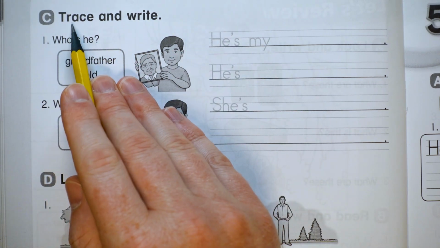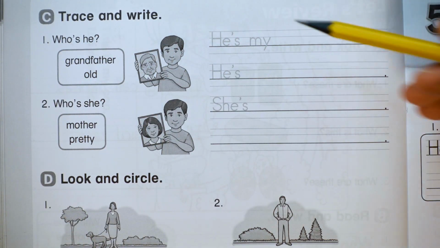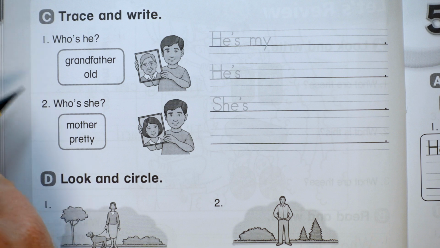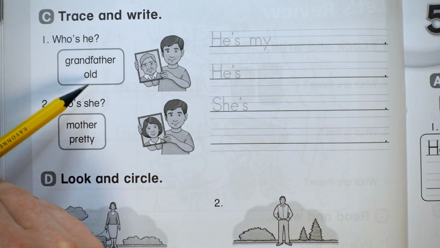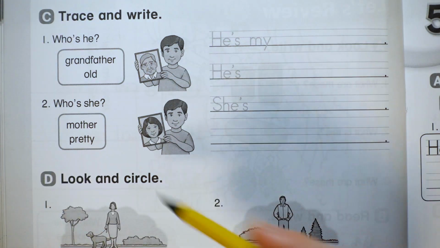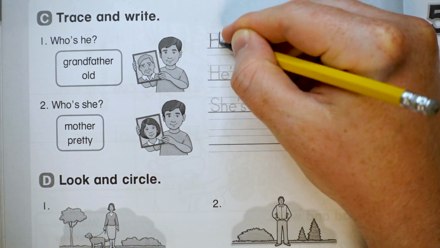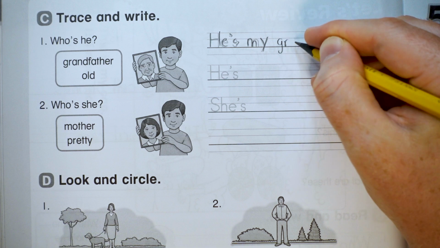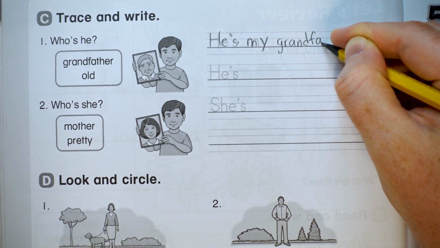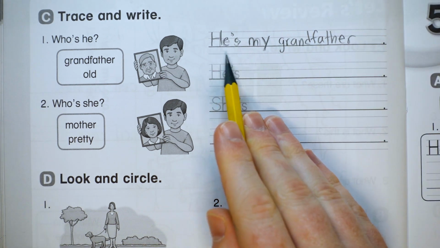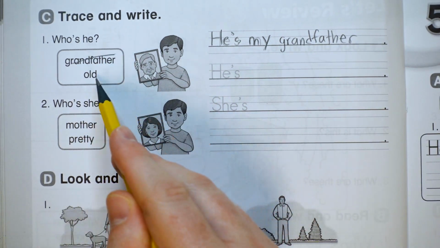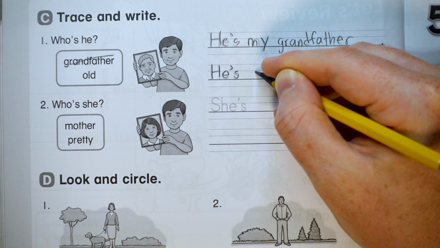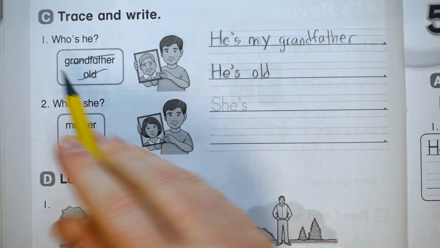Okay, this is part C, and it asks us to trace and write, and we're going to make 2 sentences about each picture. So 1 sentence about it being the grandfather, and 1 sentence about it being old. Okay, let's start. Who's he? He's my grandfather. Grandfather. He's my grandfather. Okay, now 1 more sentence. He's old. H-E-S space O-L-D. Okay, number 1's done.